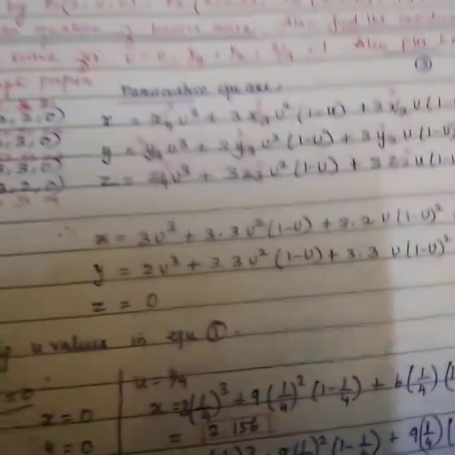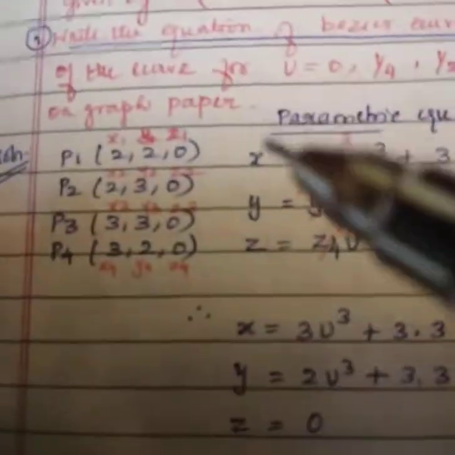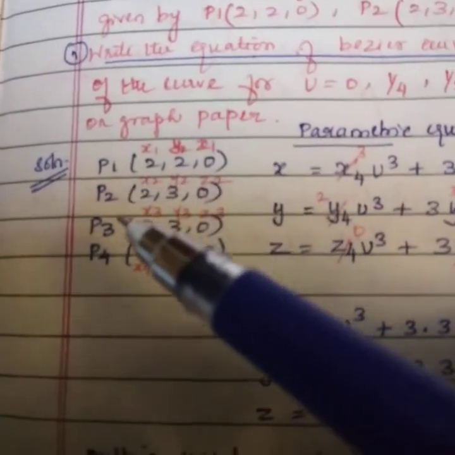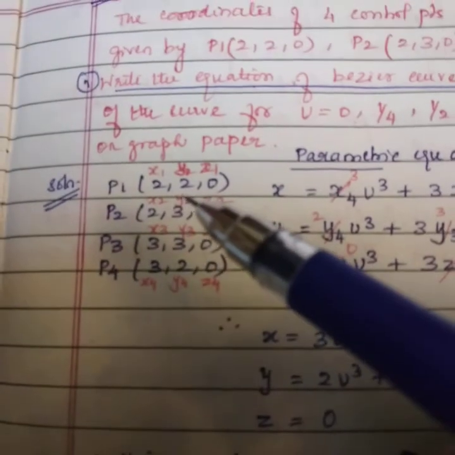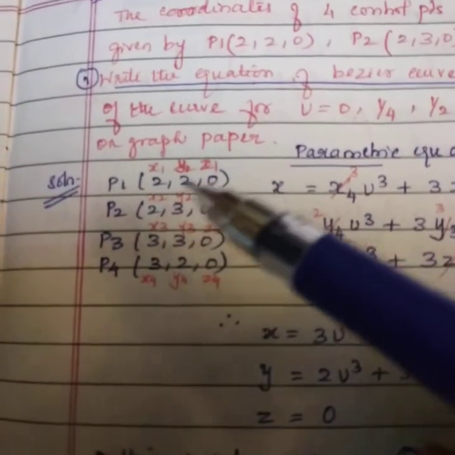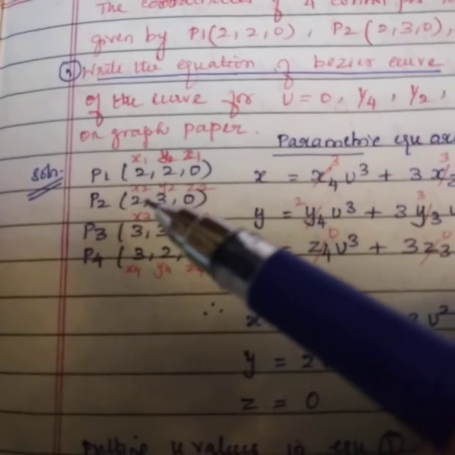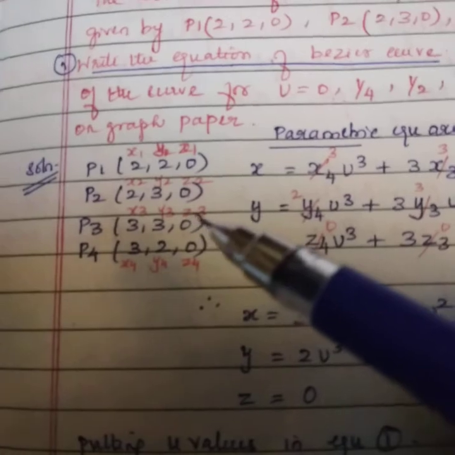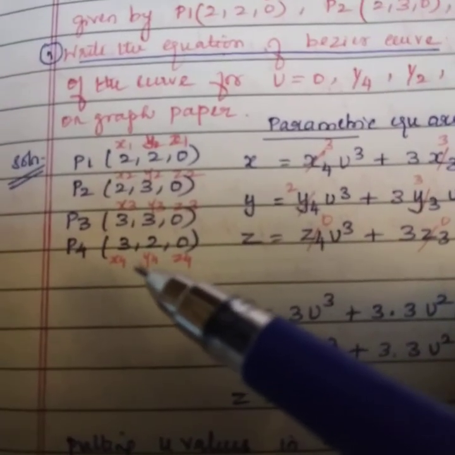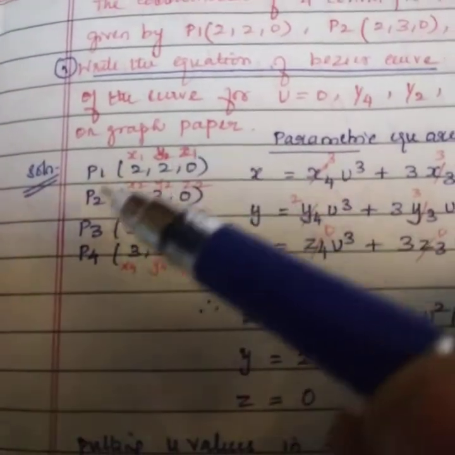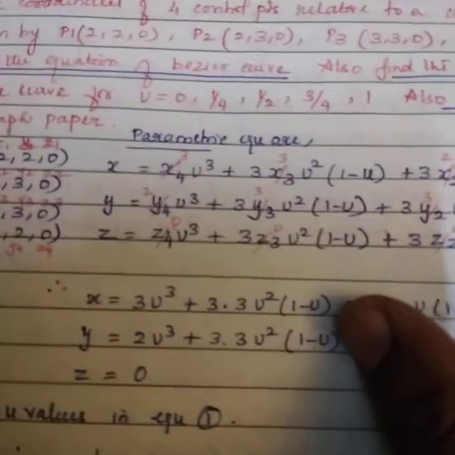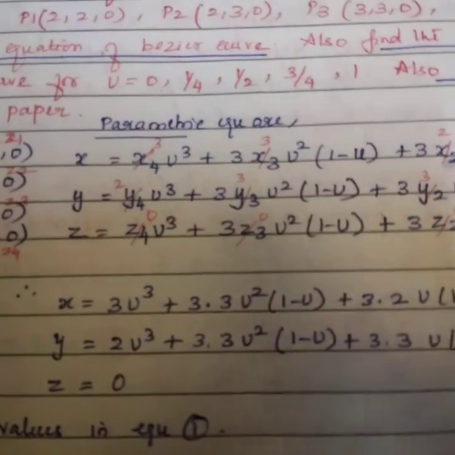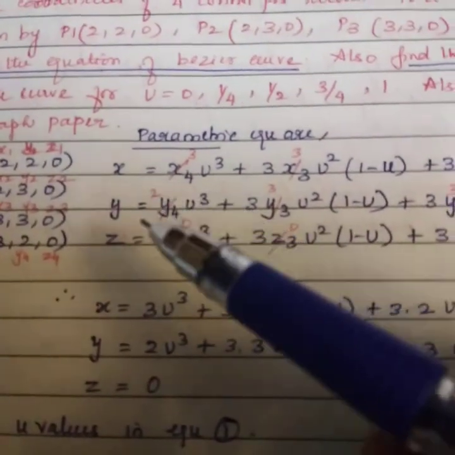Let's see the solution here. These are the 4 points given. So let them be P1, P2, P3 and P4: P1 is X1, Y1, Z1, which is 2, 2, 0; P2 is X2, Y2, Z2; P3 will be X3, Y3, Z3; and X4, Y4, Z4. These are the 4 points given, and we need to write the parametric equation for the Bezier curve for these 3 things, x, y and z.